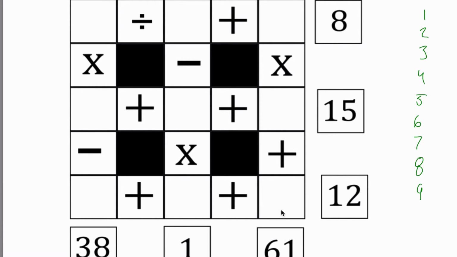61 is a pretty big number. This number right here is going to have to be pretty big in order for me to multiply it by a number and then just add some single-digit number and get 61. It has to be big. But it can't be too big because I'm going to divide these numbers and get something out of this division sign. And then I'm going to add to that and only end up with 8.